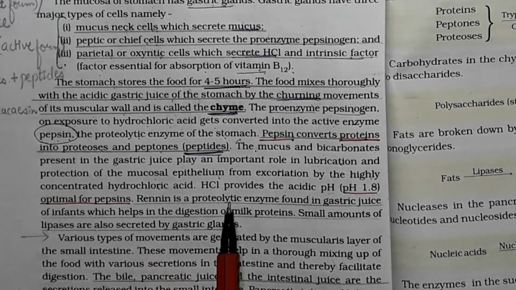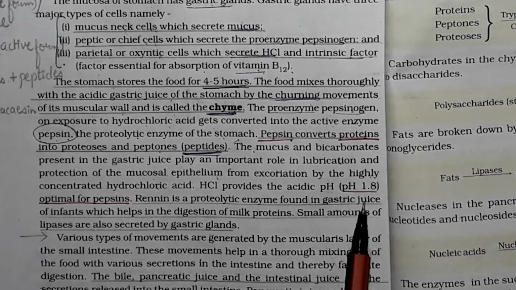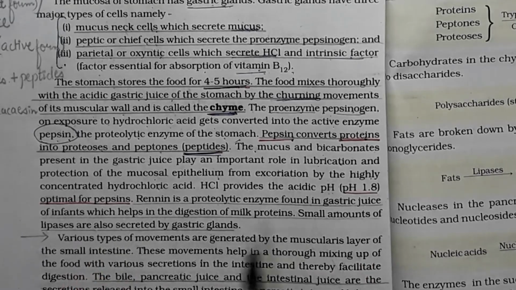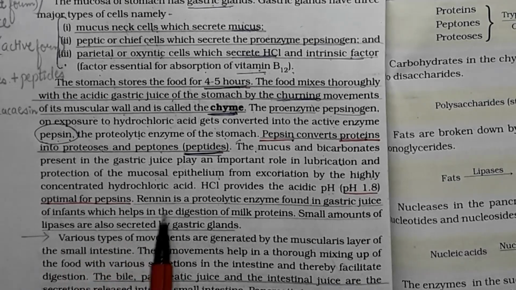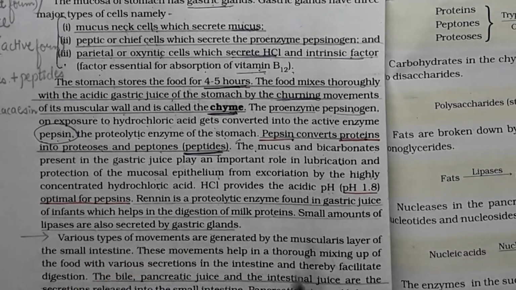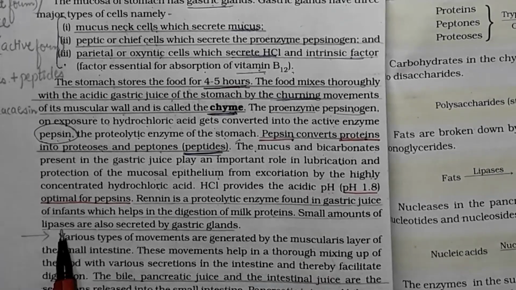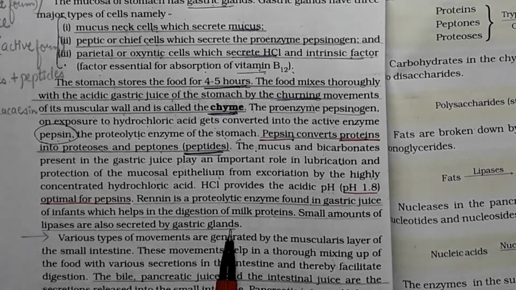Renin is a proteolytic enzyme that is found in the gastric juice, and this is present only in infants. This renin helps in digestion of the milk proteins. Small amounts of lipases are also secreted by the gastric glands. You have to remember what the gastric glands secrete.